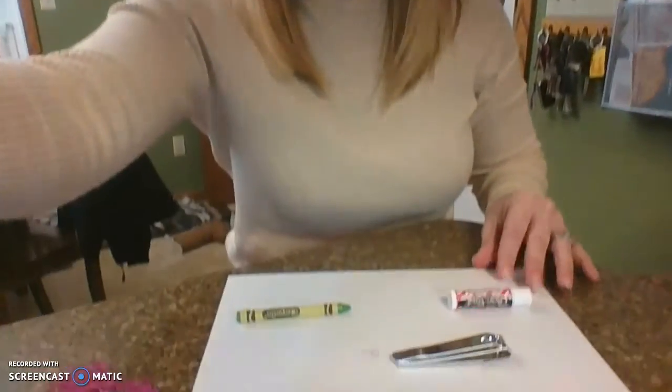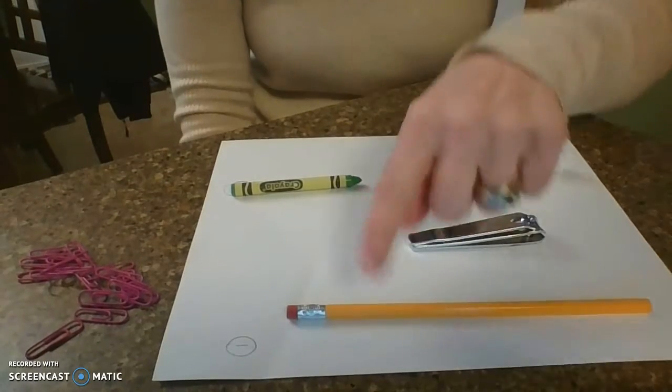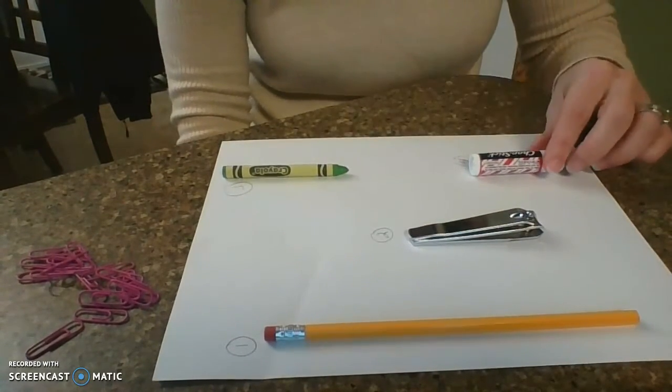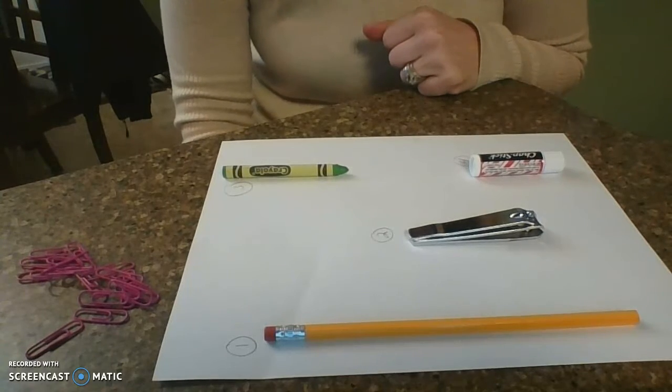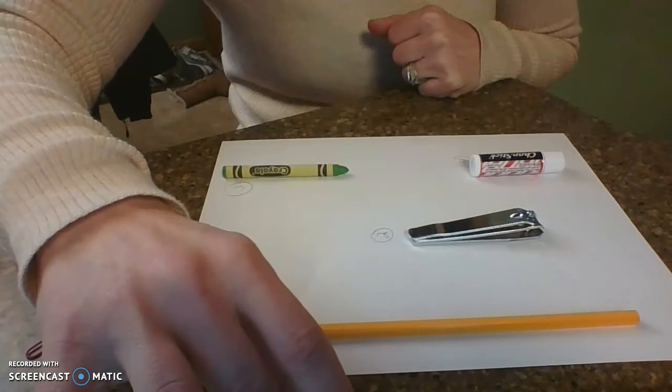All right. Now, next, we're going to take our paper clips. And before we do anything, I'm going to have you write on your sheet of paper how many paper clips you think it will be for the pencil, the toenail clipper, the crayon, and the chapstick. So you can do the number 1, 2, 3, and 4. Go ahead and pause the video, and then we will see what you come up with.